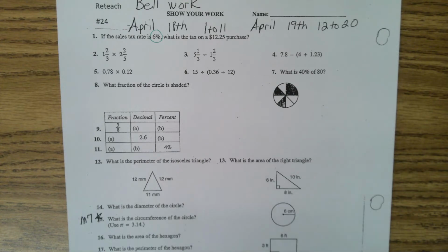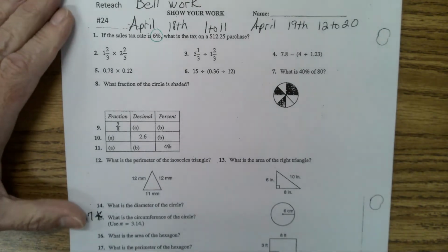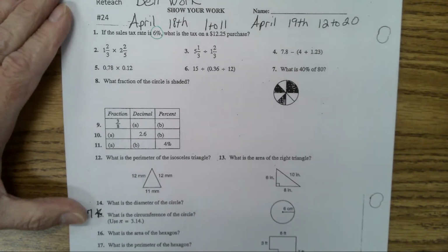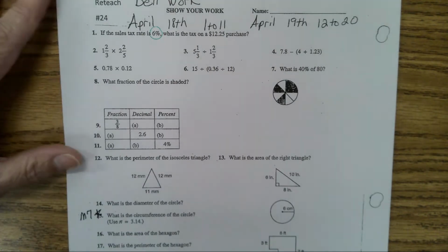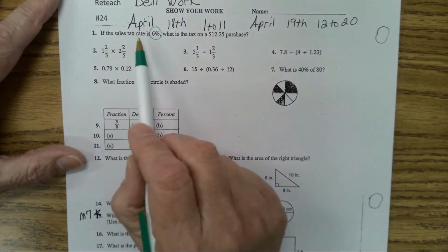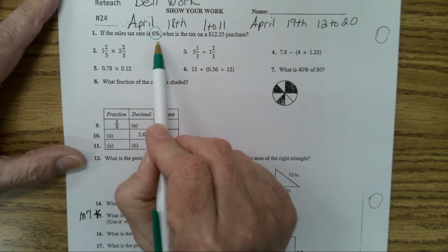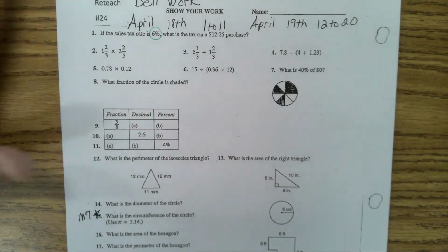Tomorrow is our first day of iLearn. It'll be the English Language Arts iLearn test. So today we're just going to review some of these procedures, and then I'm going to have another worksheet after we're done with our Bellwork to go over a few things that you will see on the Math iLearn test. In number 1, if the sales tax rate is 6%, what is the tax on $12.25?